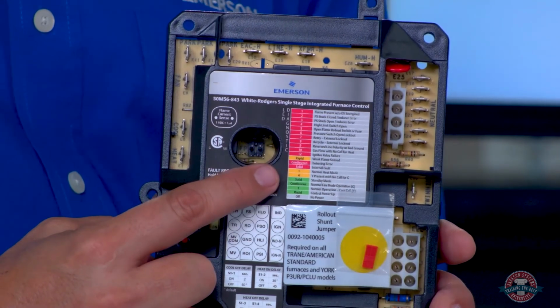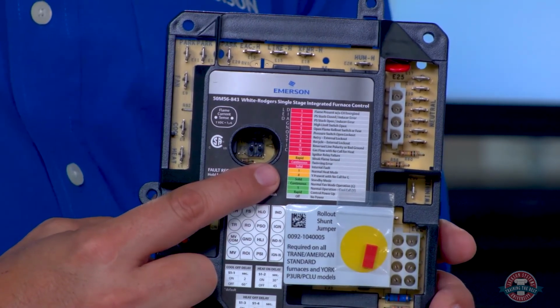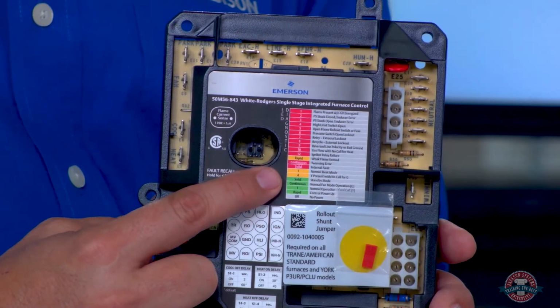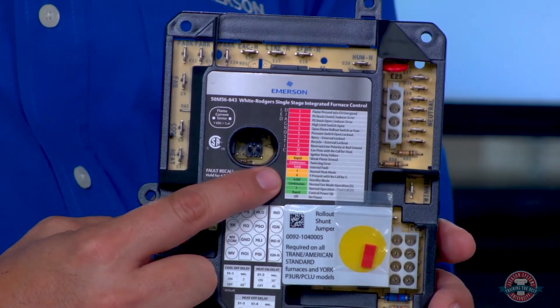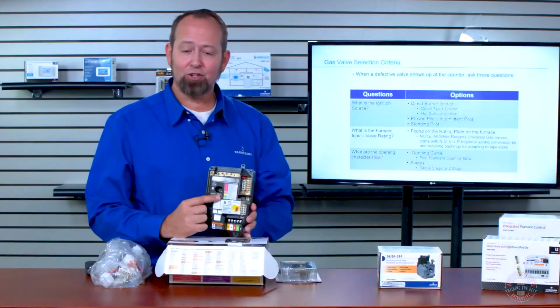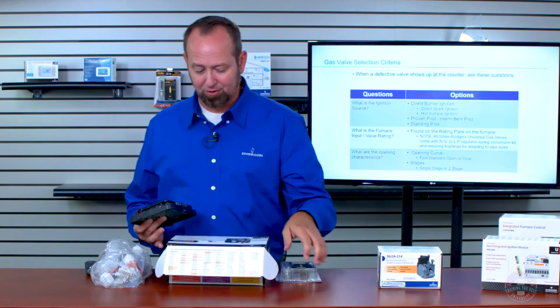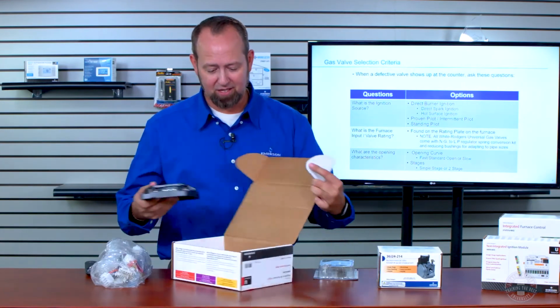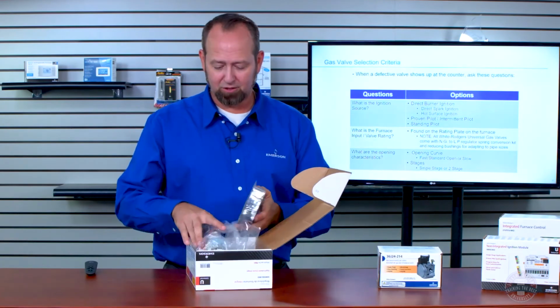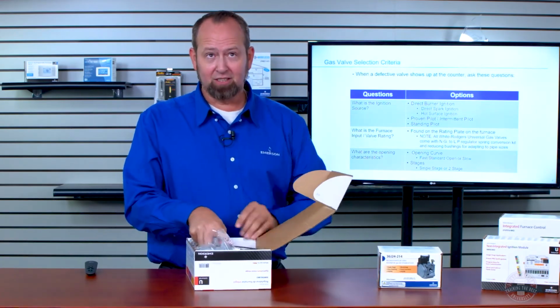By testing it right here on the board, you have not touched that flame sense circuit, and you're actually reading exactly what the board is seeing and able to do it without having to pull a wire off. So another great benefit and feature of the universal furnace controls, as well as those extra diagnostic codes.